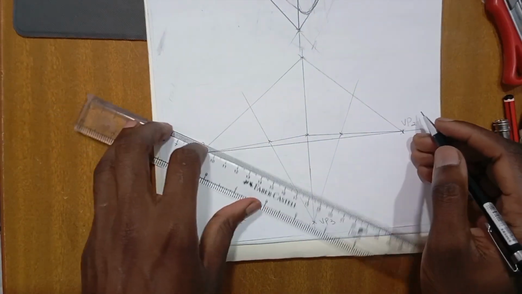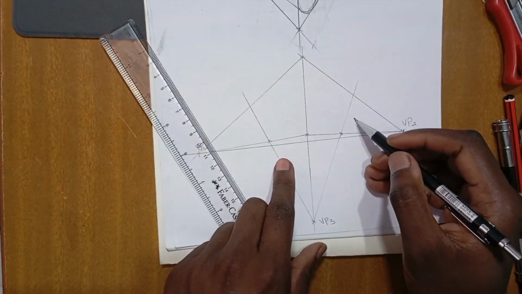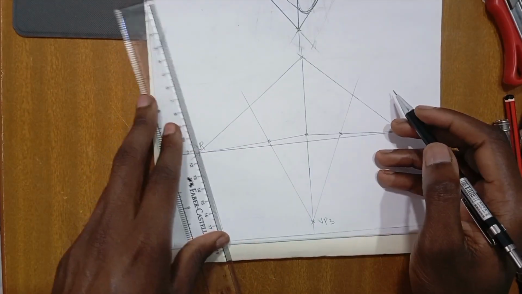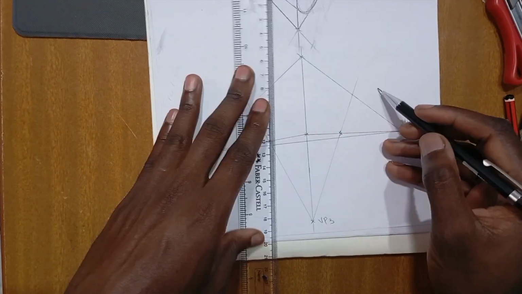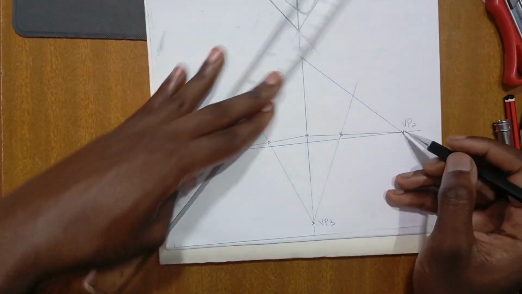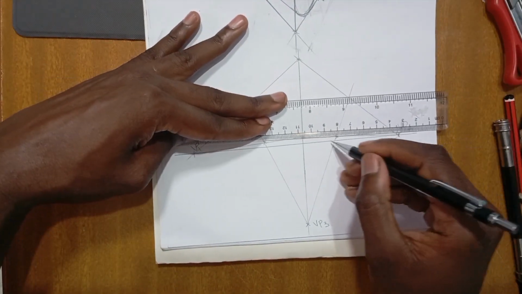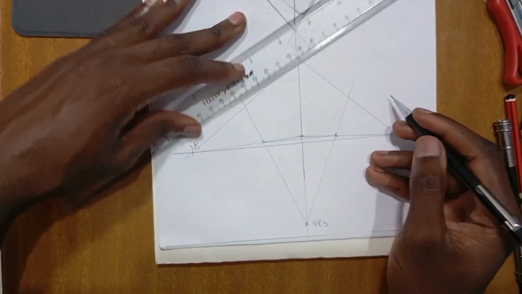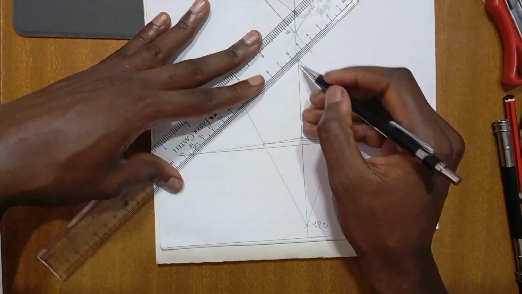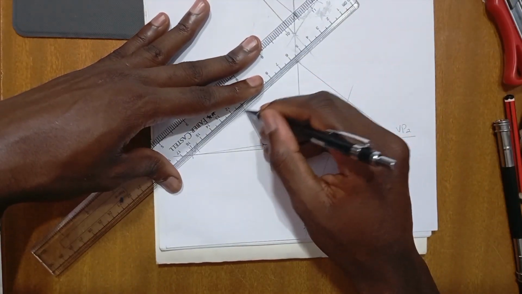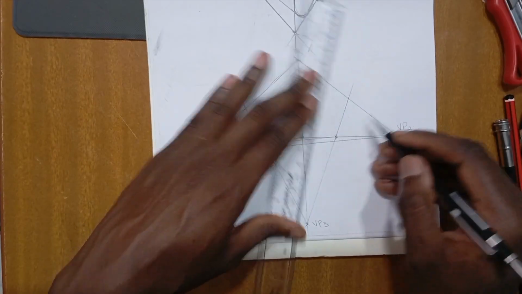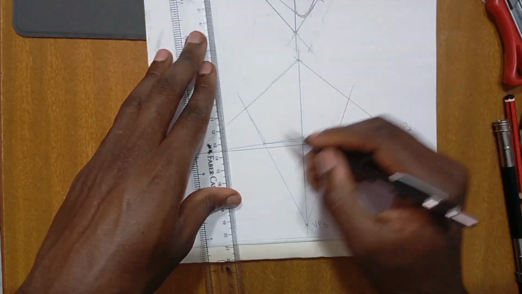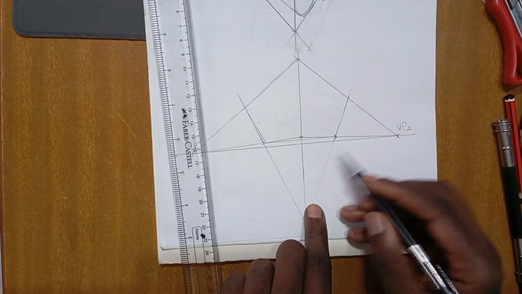Now from there we have our 3-dimensional object right there from this point. And now from that, we have created our object in 3-point perspective, and it will look something like that. Though this is a bit extreme form of perspective, that's exactly how it works.